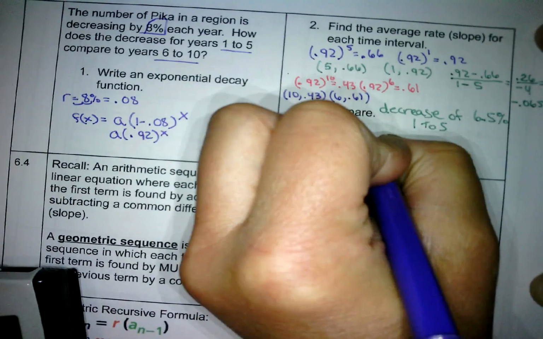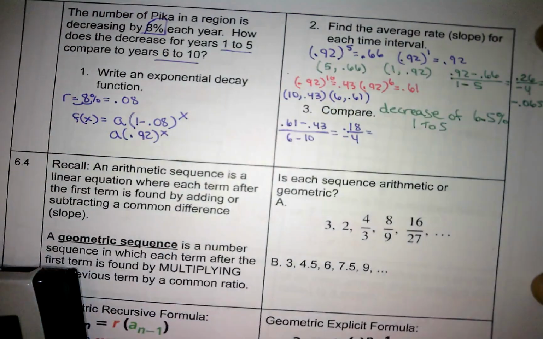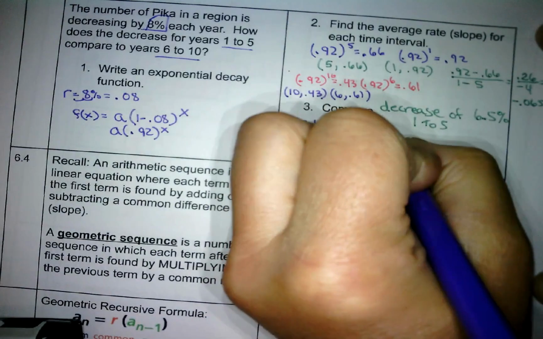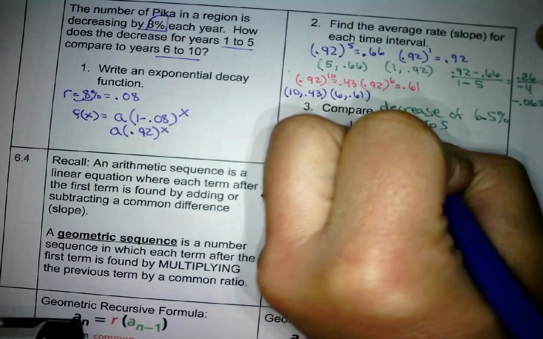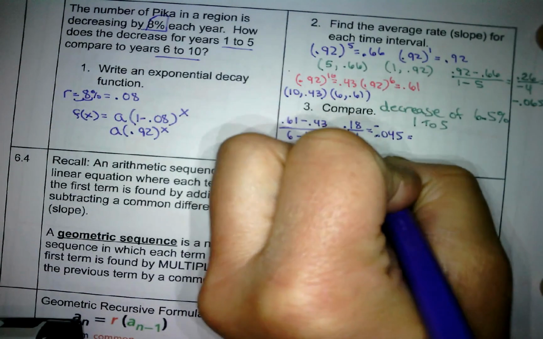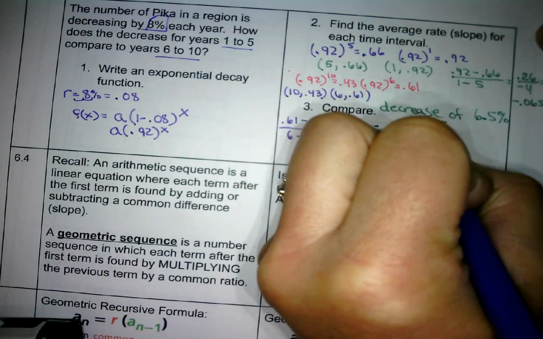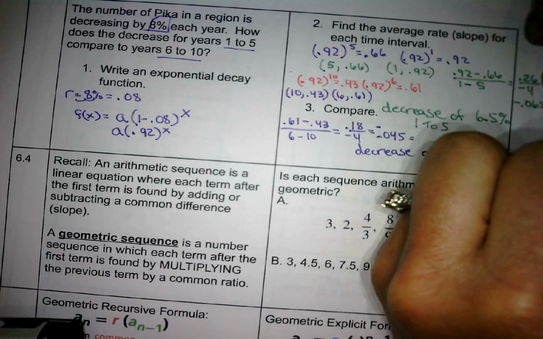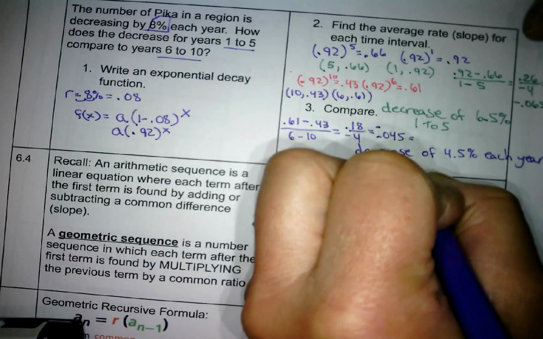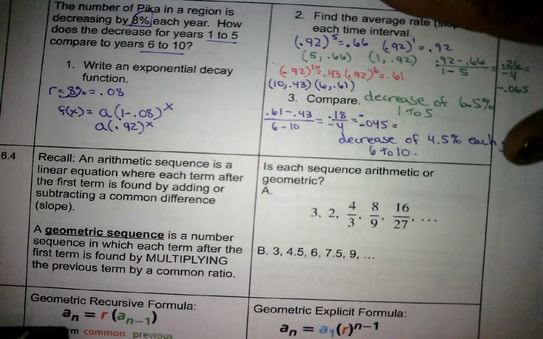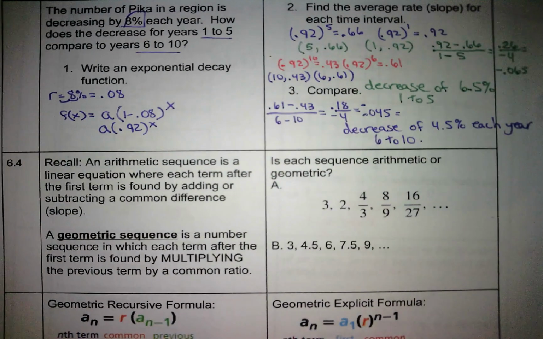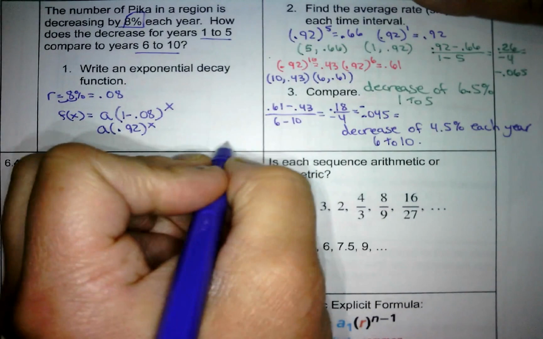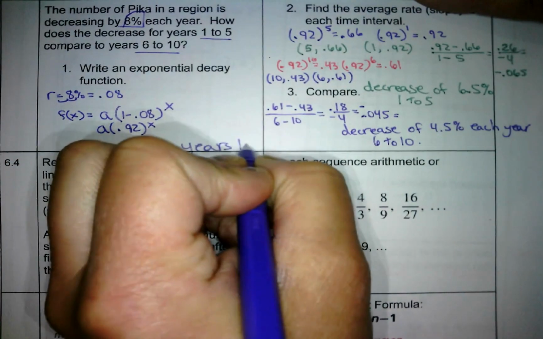If I divide that, I'm just dividing it by positive 4, so 0.045 negative. That means there is a decrease of 4.5% each year from 6 to 10. So in other words, it says compare. We want to know, how does the decrease for these years compare? Well, years 1 to 5 are bigger decreases. That population's shrinking a lot more.